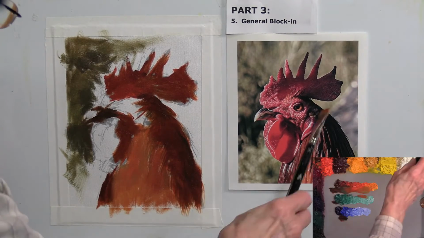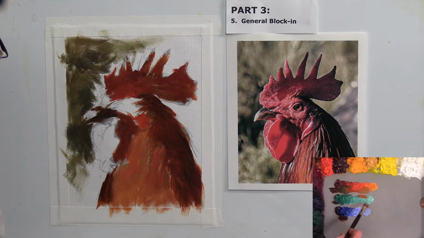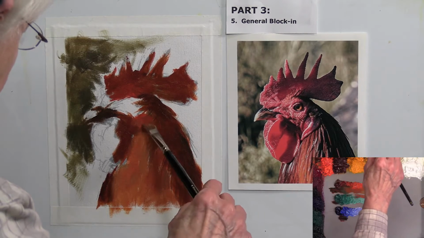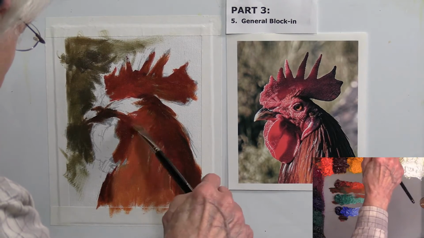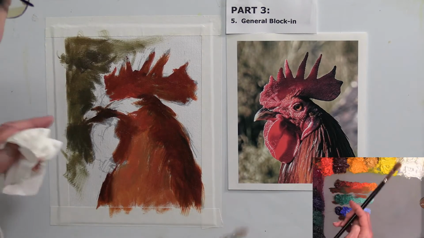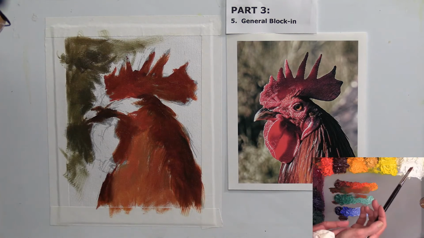Now as I'm moving up in here, I just want to place those. That ended up being a little bit too saturated for a block-in, and I don't like to have the block-in colors fully saturated, even though I might be seeing them fully saturated, because I like to control that saturation in the finished part, in the refinement.